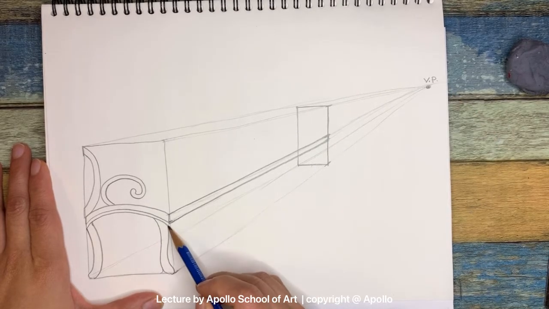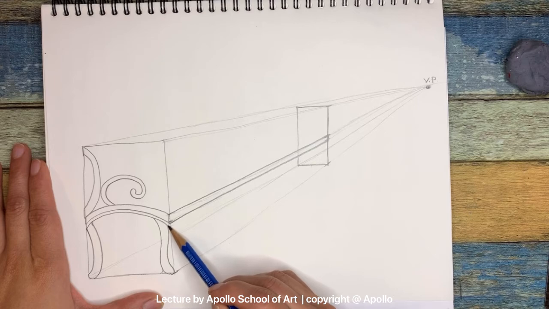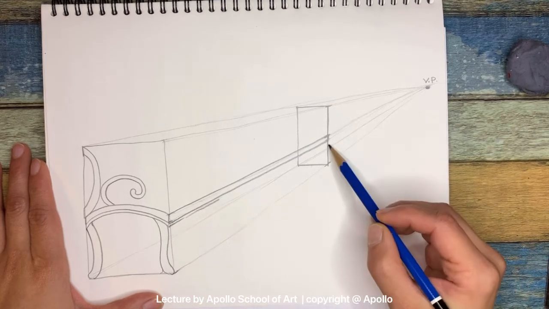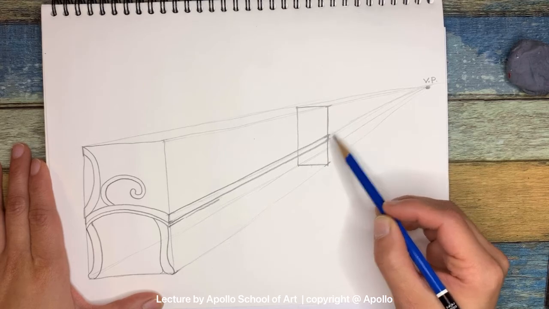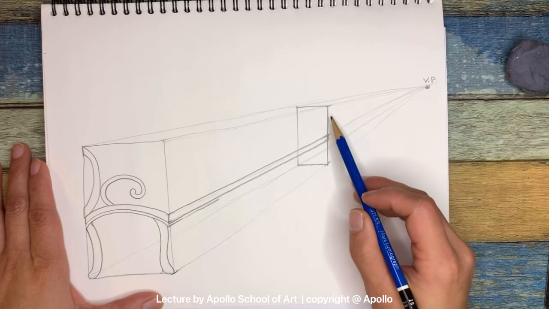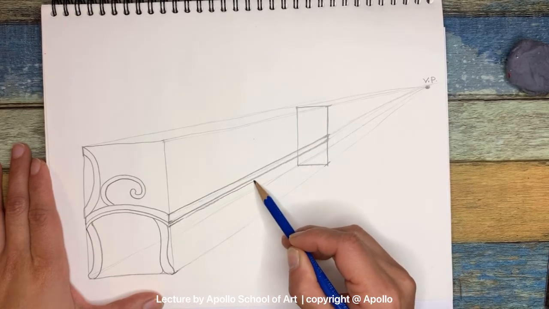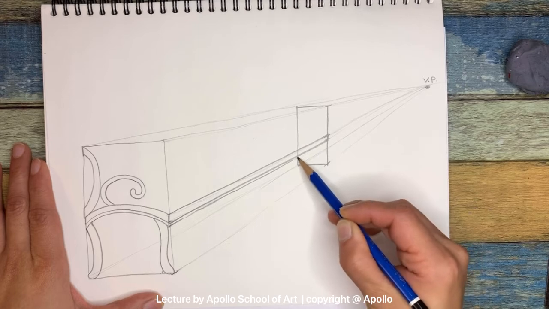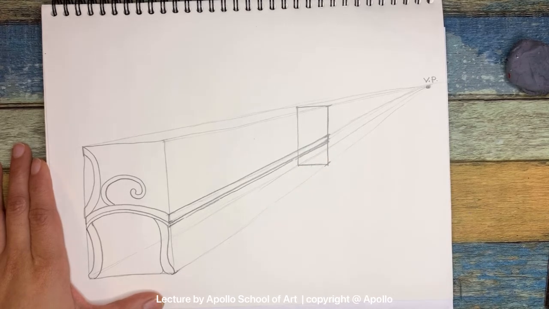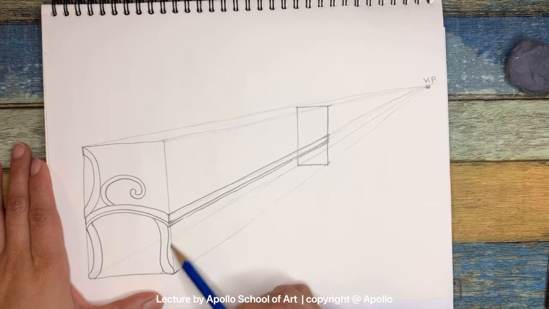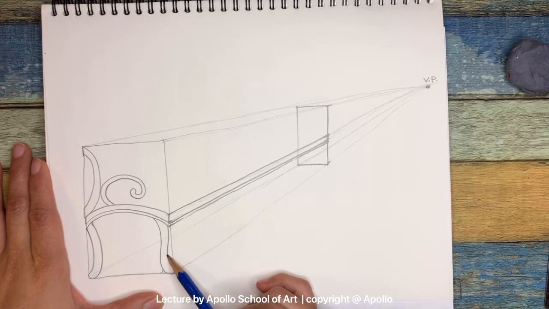Okay, and the support, the bottom, same thing. I'm going to connect all the way to the vantage point, but you can stop at the box here because there's no more bench, right? My bench is stopped right here. Okay, then don't worry about the foot because the foot is not all the way to there, right? Foot is the single post, so we just leave the foot here.